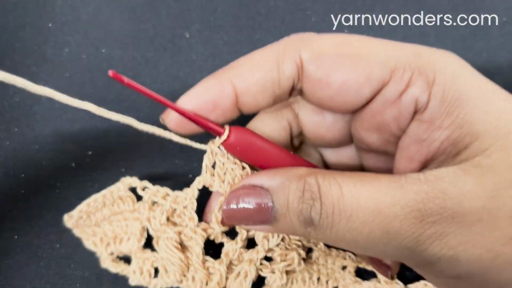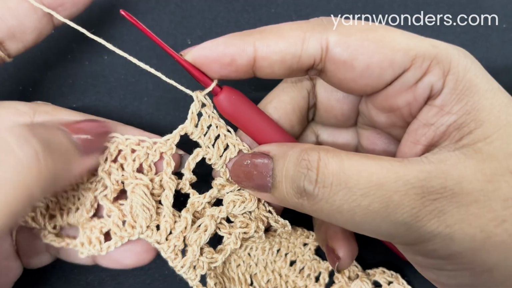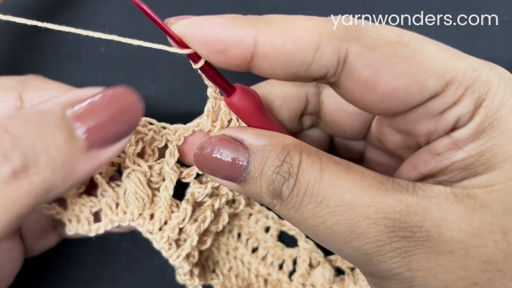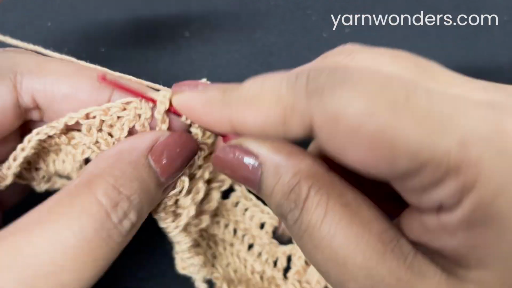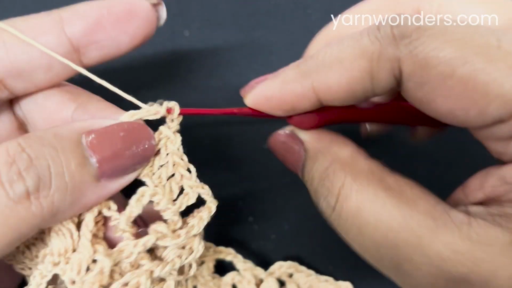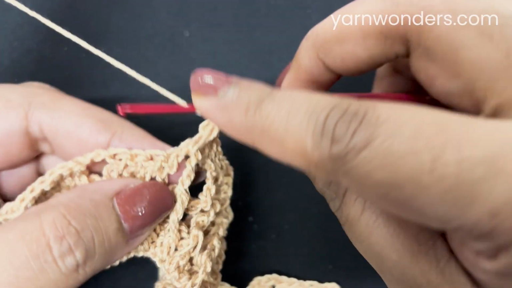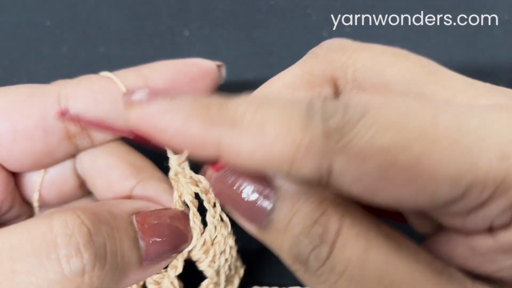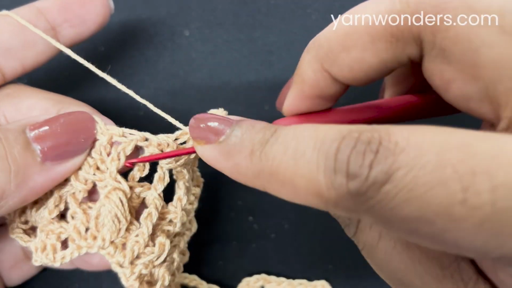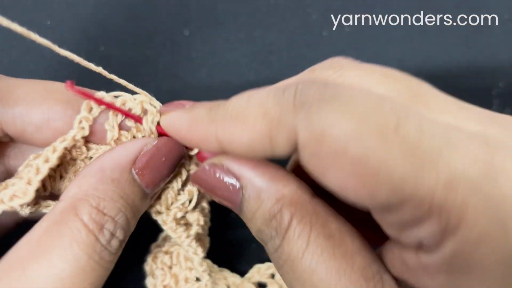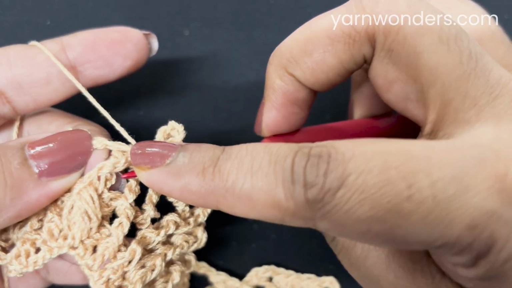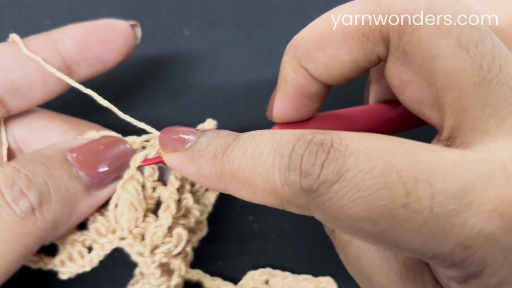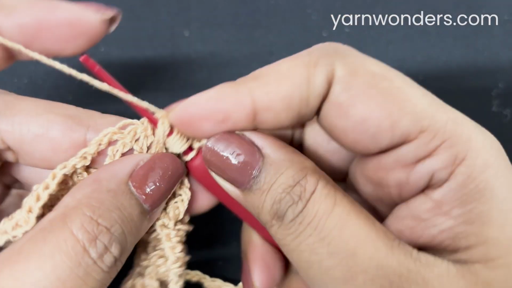now once you're done with the 5 double crochet stitches, you're again going to chain 3 and move on to the front post back post stitches here. It really helps to crochet along for stitches that are this complicated, because once you do these steps, you'll understand the logic behind it and you'll be able to crochet on your own.